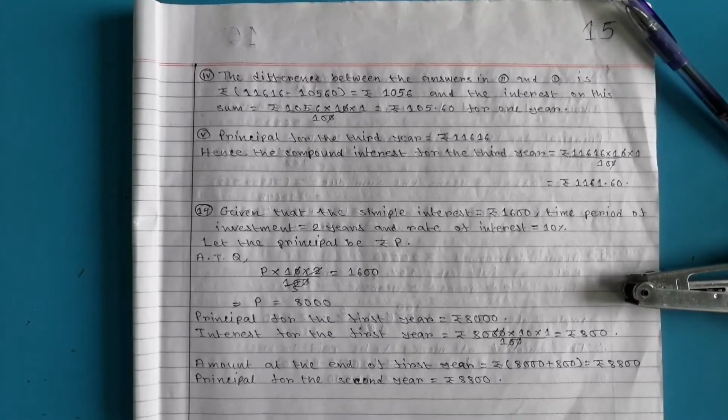The sum, the principal, is not given here, only the time and rate of interest are given, and the simple interest on that sum is given as 1600. What you have to find is the amount due and the compound interest on the sum of money at the same rate after 3 years, interest being reckoned annually. It means the interest will be credited after every 1 year, that is, the rate of interest is applied separately for 1 year, 1 year and 1 year, and you have to find the interest.